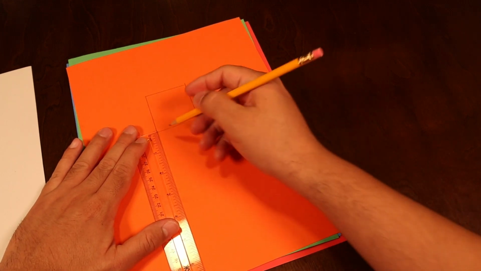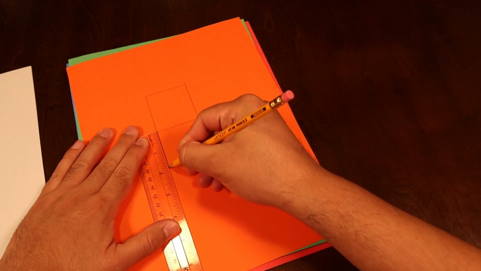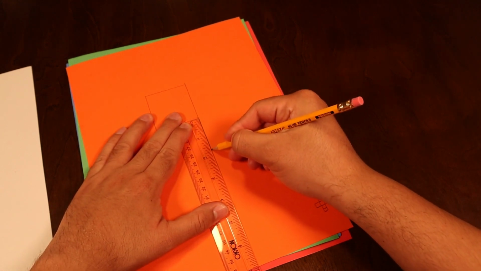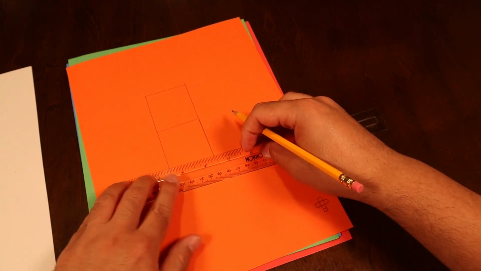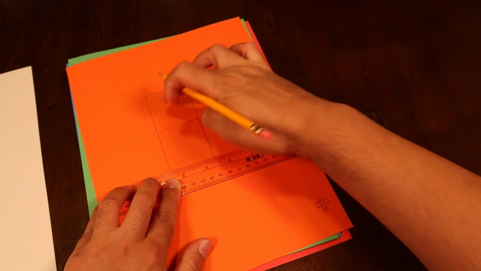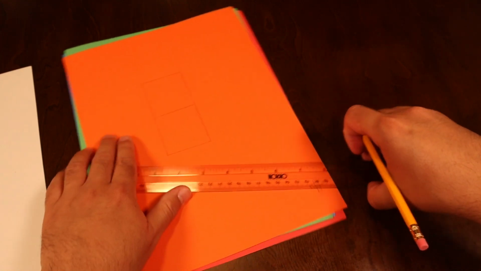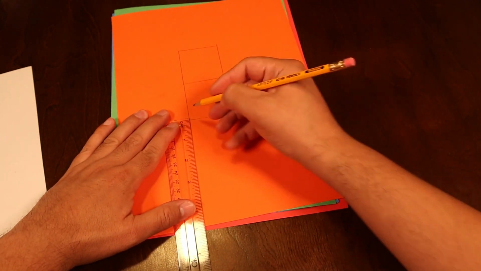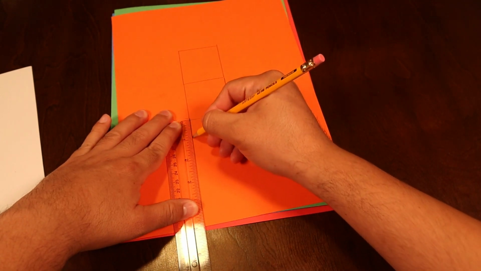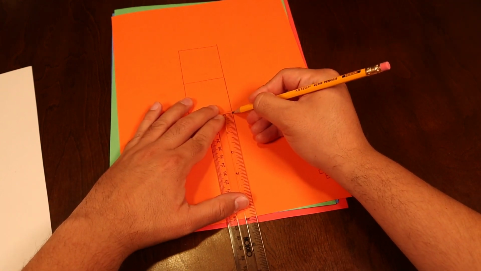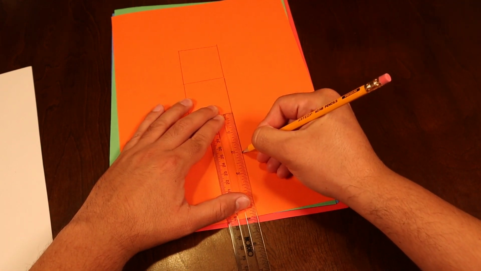Off of this square, I will draw another square here. Again, make sure we are drawing 2 inches per side. So we have 1, 2, and we're going to need 6 in total. So we need some more. We have 2 more inches here, and then another 2-inch side here.